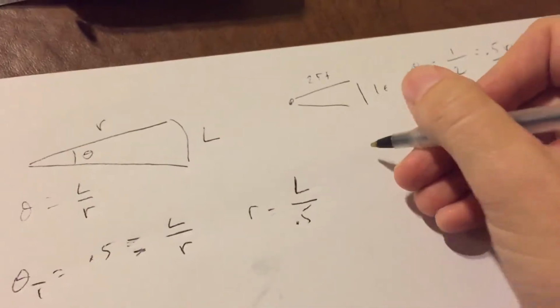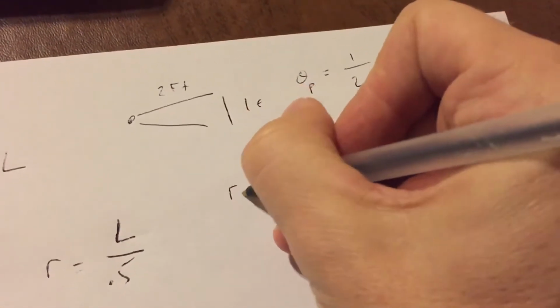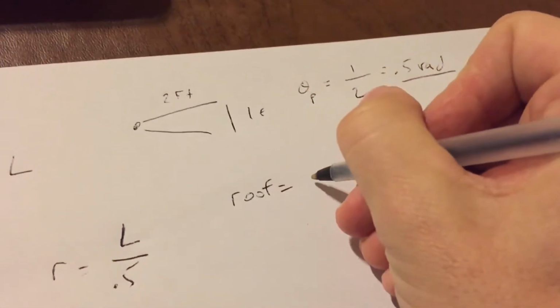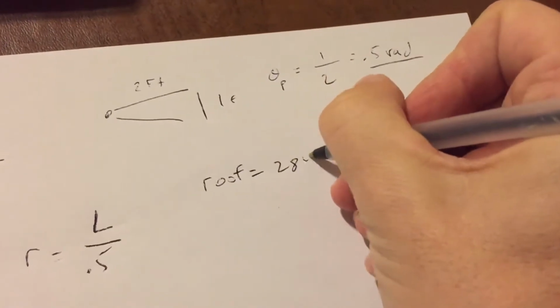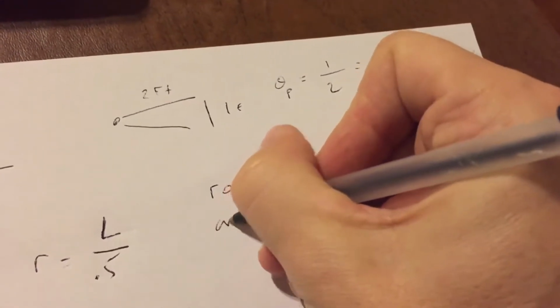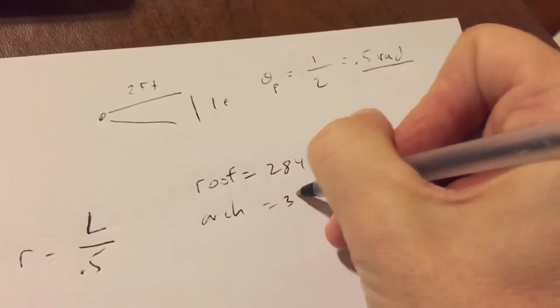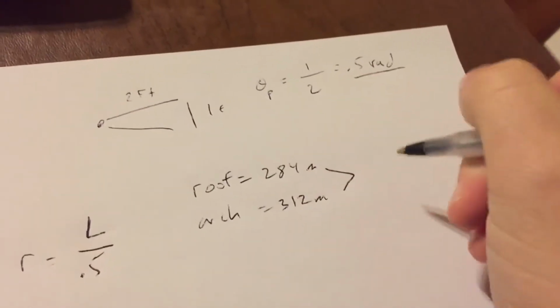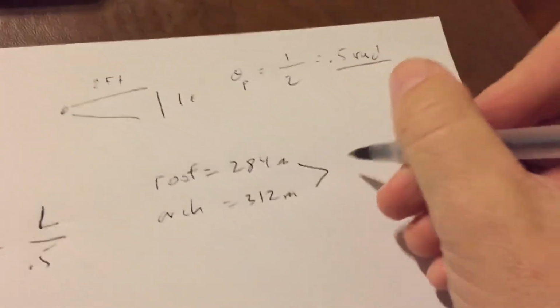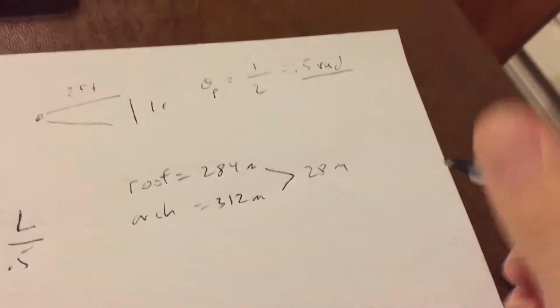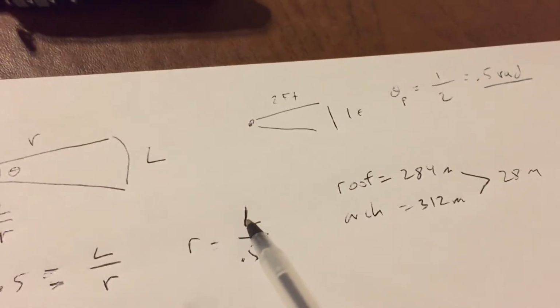So it says the roof height is 284 meters, and the architectural is 312 meters. So the difference between these, I assume, is the antenna of 28 meters. Okay, so that's this distance right here, 28.